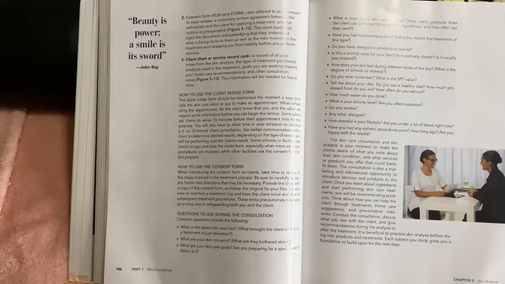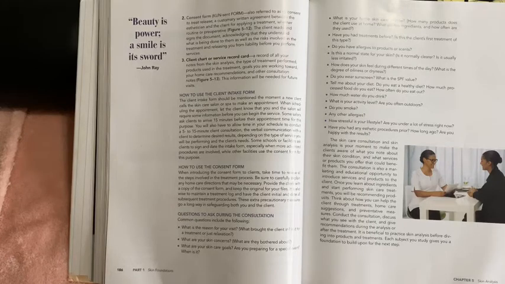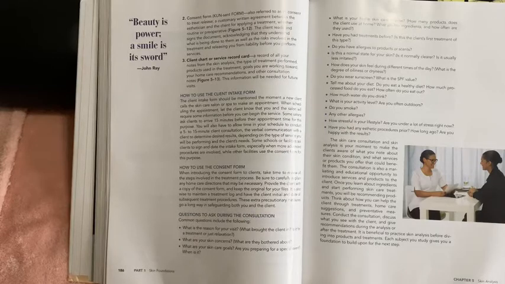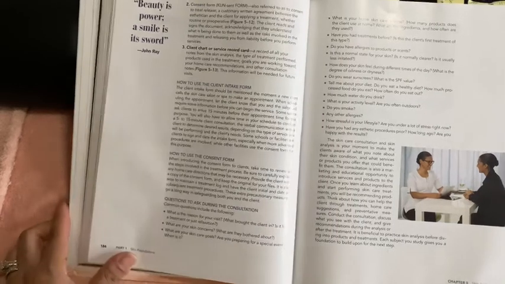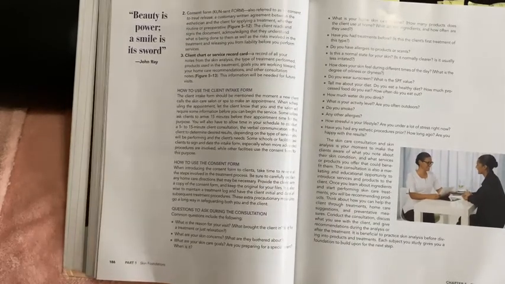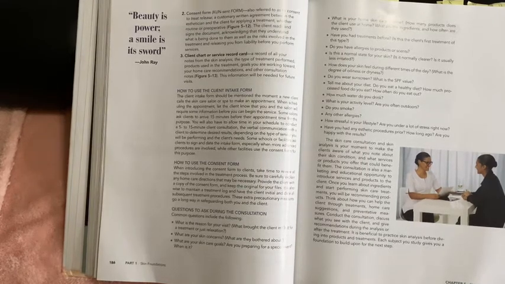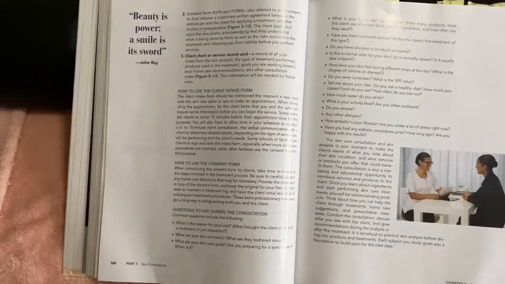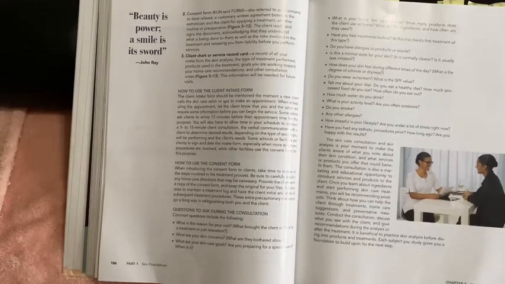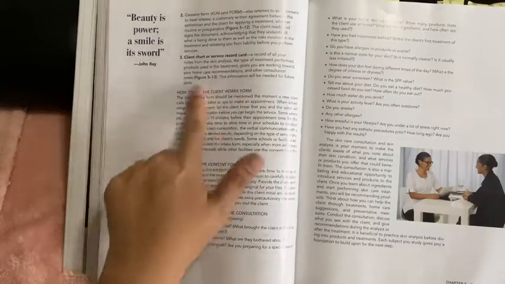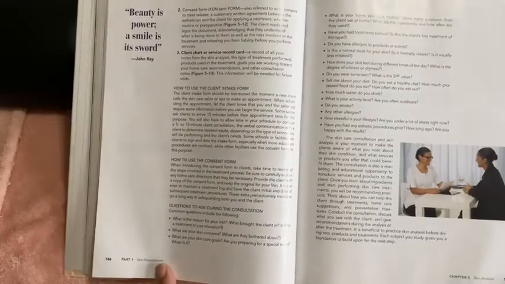How to use the client intake form. The client intake form should be mentioned the moment that the client schedules an appointment. You want to let them know to arrive anywhere between 10 to 15 minutes before their appointment to fill out this paperwork. I know nowadays not everyone uses paper, so if you have all these forms uploaded with whatever booking system you use, make sure that your clients fill them out before their appointment. That way you can review everything. If there is anything that is contraindicating for the service that they are booking, you can let them know ahead of time.